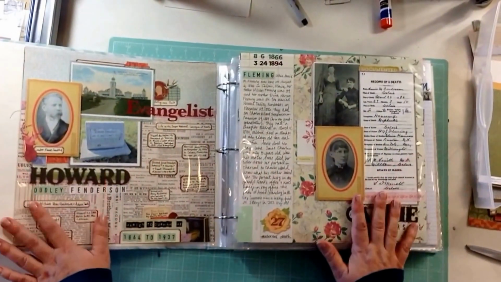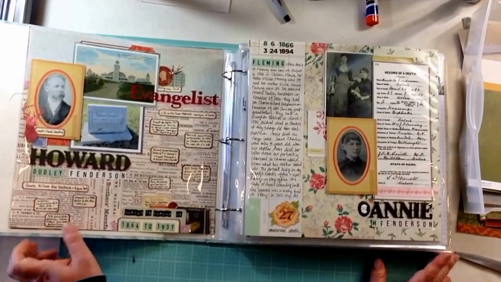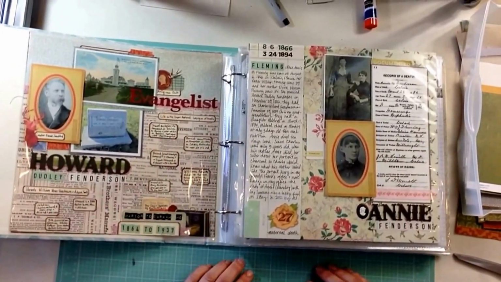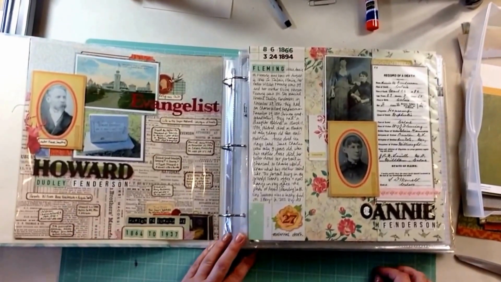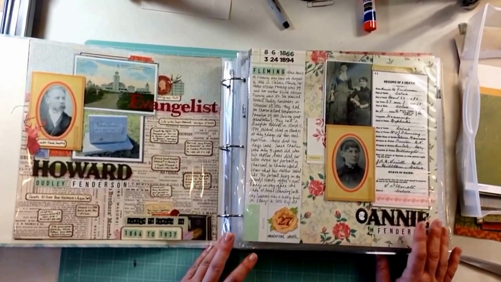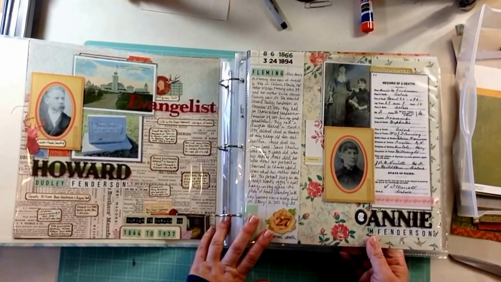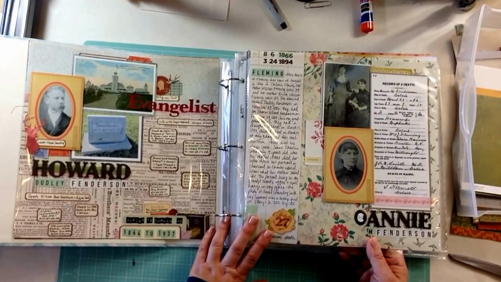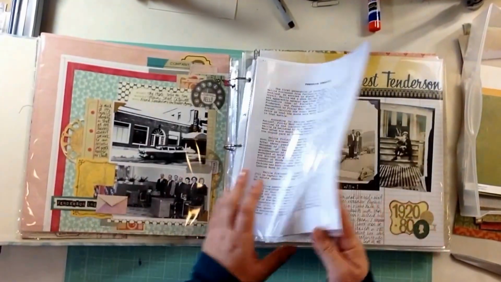So I've got the spread of the great grandparents, and I'm making the first names big. The reason that I did that is I saw another YouTuber do it, and I liked it. Her name is Hello Jilski. She's doing a heritage scrapbook album series as well, and her videos tend to be a lot shorter than mine. So if you like something shorter, she's a good one to check out.